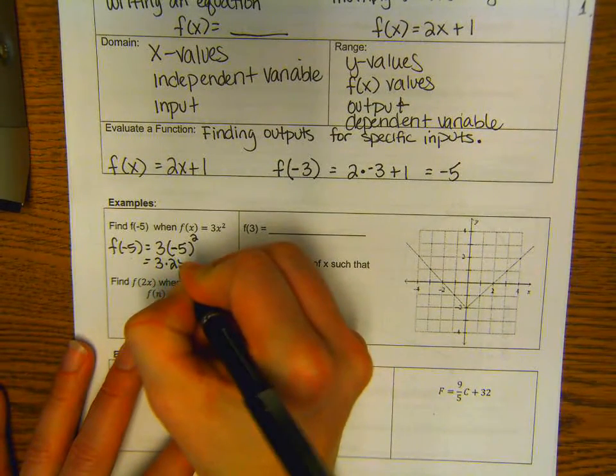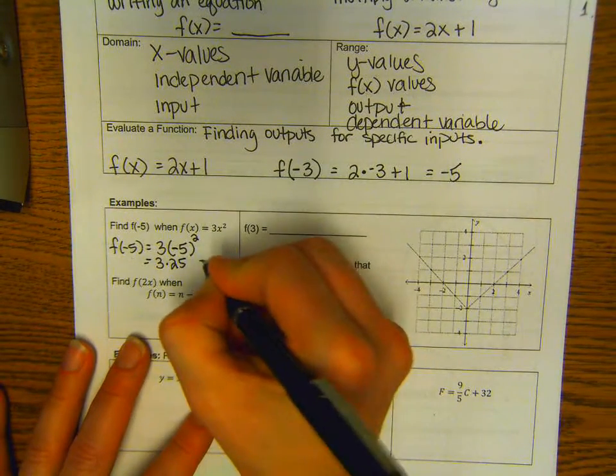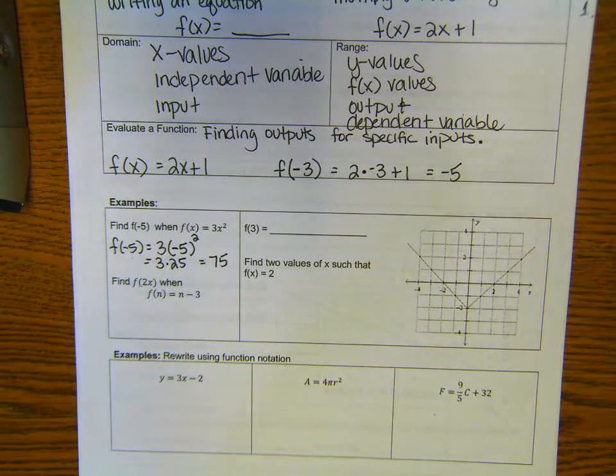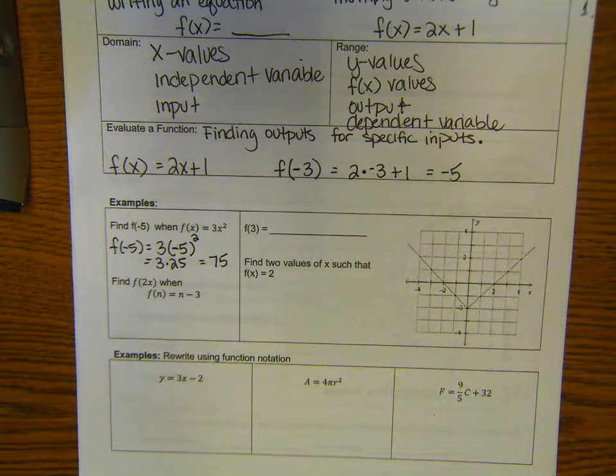Okay, and so notice how I did an order of operations. I did the exponents first. Okay, well what if I give you wacky stuff like this? Don't make it a big deal. It doesn't have to be a number.